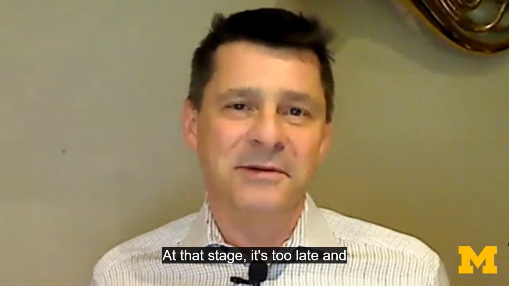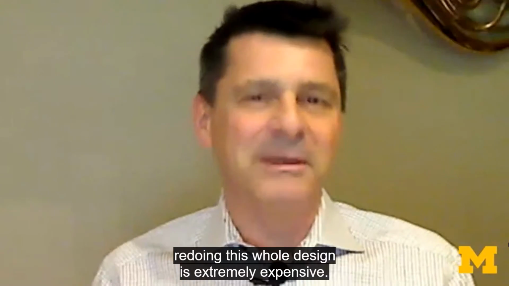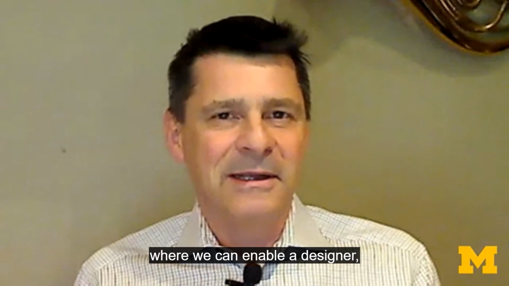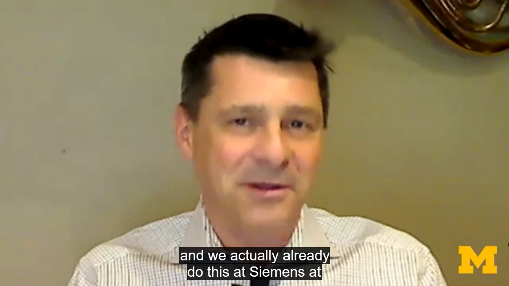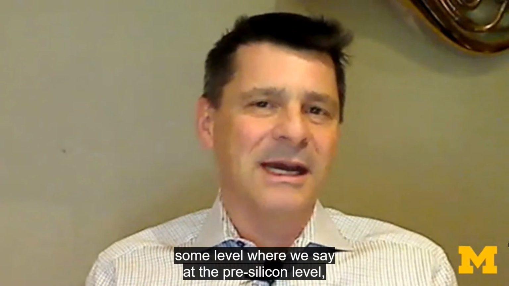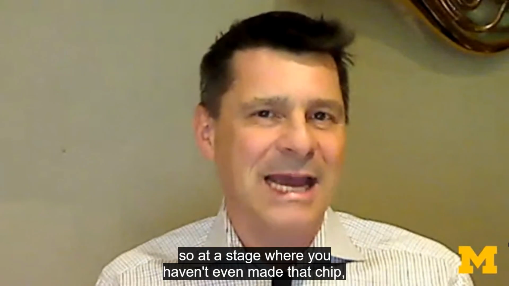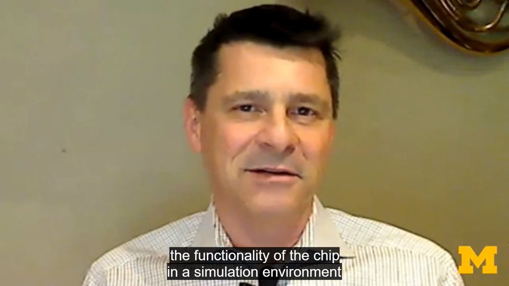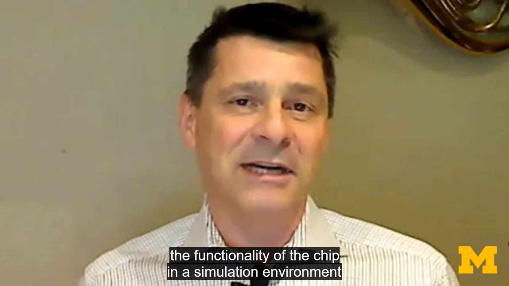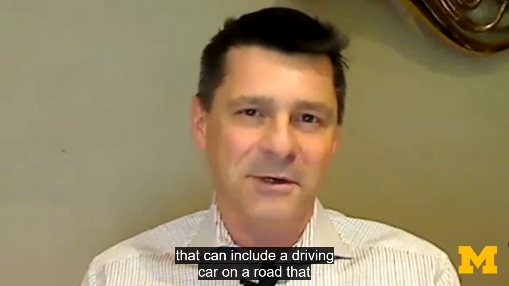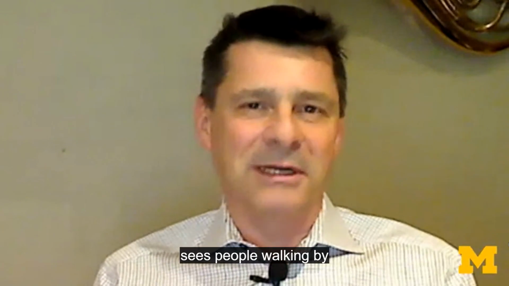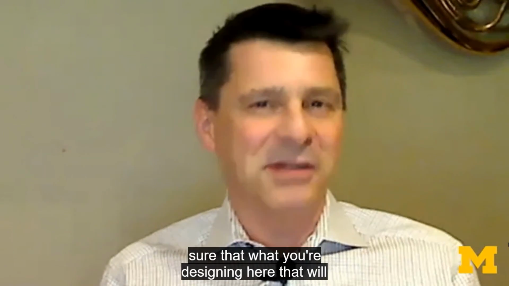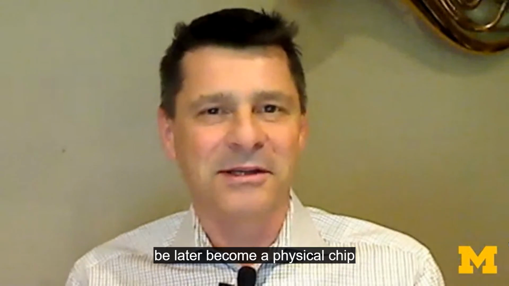So what I'm talking about is the next stage, where we can enable a designer, and we actually already do this at Siemens at some level, at the pre-silicon level, so at a stage where you haven't even made that chip, to validate the functionality of the chip in a simulation environment that can include a driving car on a road that sees people walking by and sees a red light and everything else. That way you're able to make sure that what you're designing here, which will later become a physical chip, can do the job the way this vehicle is designed. That's the next level we are talking about.